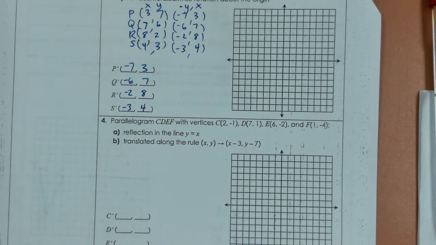Don't write on the desk or anything like that because that'll result in an automatic 0. And I'm going to come around and check it every period.